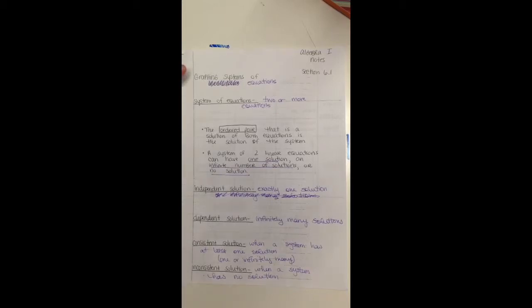Also, at the top of the page, I had written down graphing systems of inequalities, and inequalities were from chapter 5. This is actually graphing systems of equations, so you need to scratch that out and change it a little bit. So a system of equations is 2 or more equations put together.